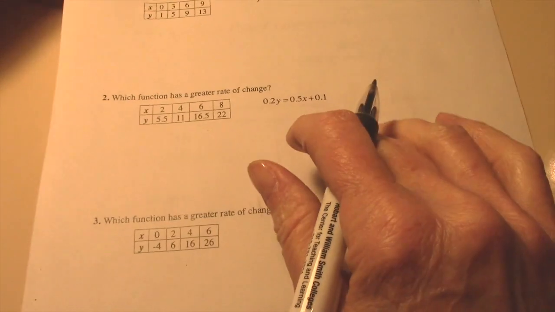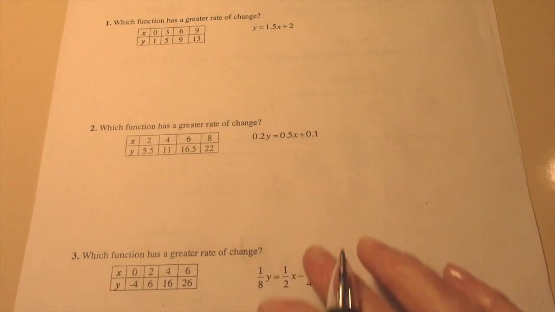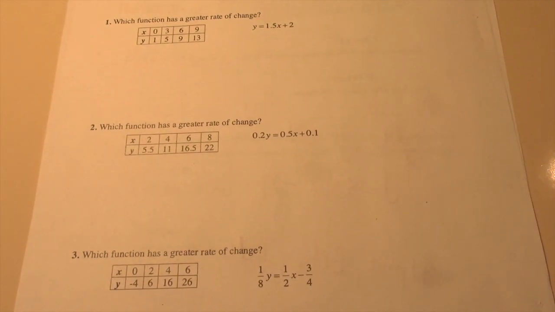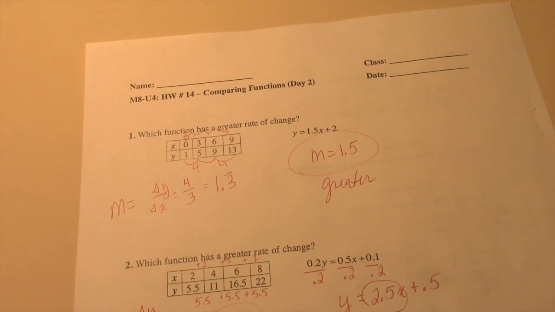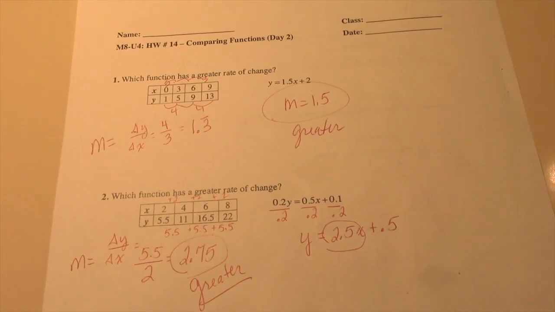And now your homework. On your own, try it, and I will put up the answers next. Okay, first page of the homework 14. Take a look. You have to find the slopes on each. A little bit of work.